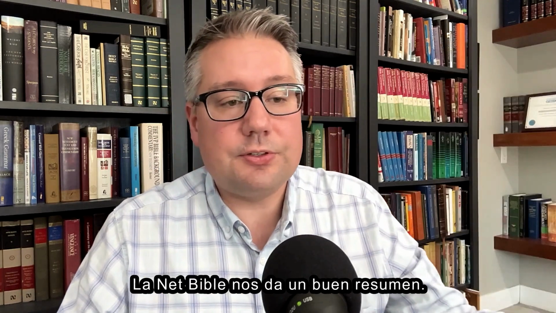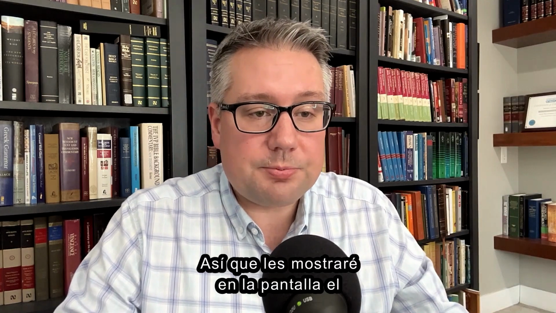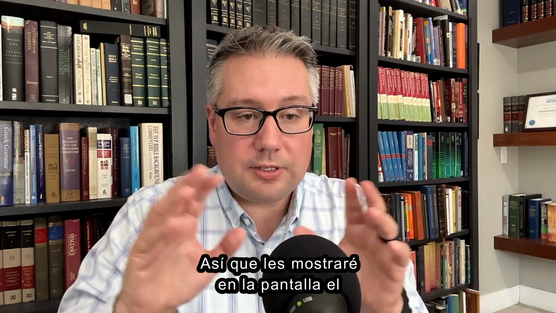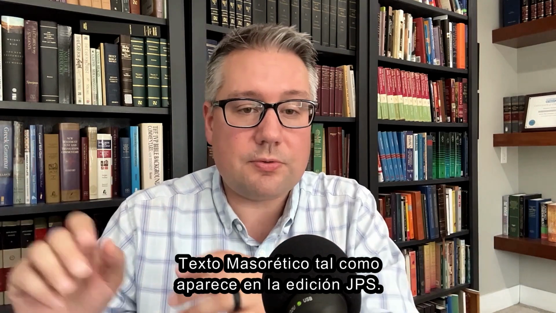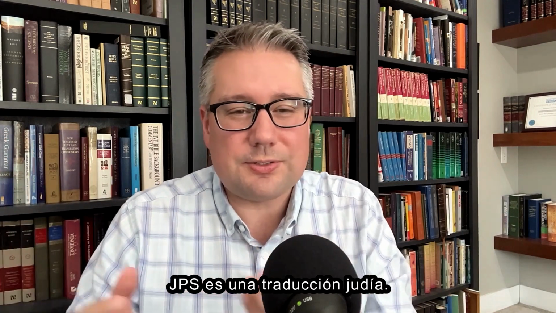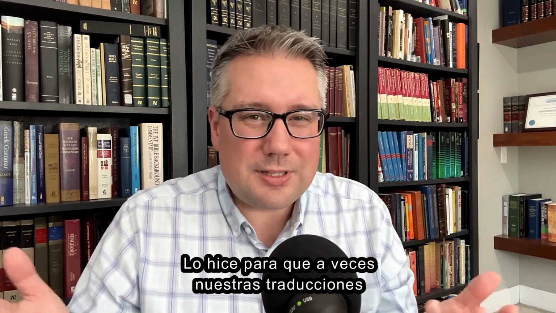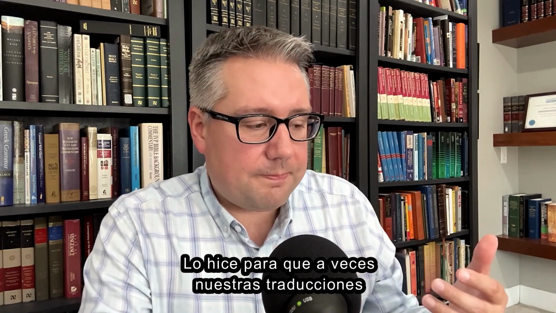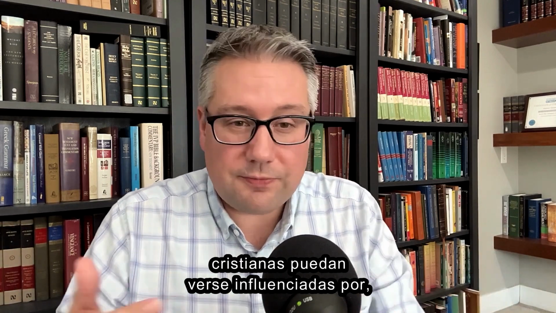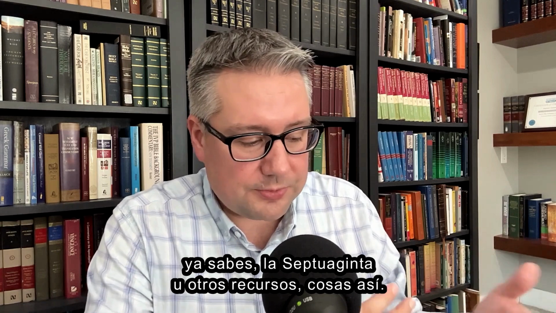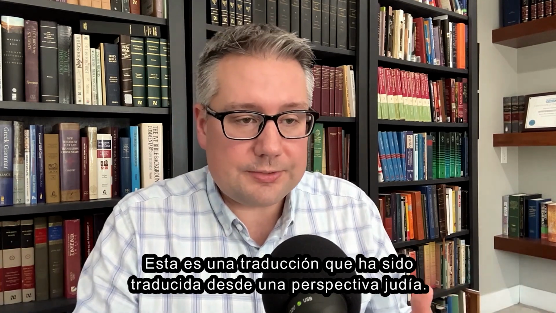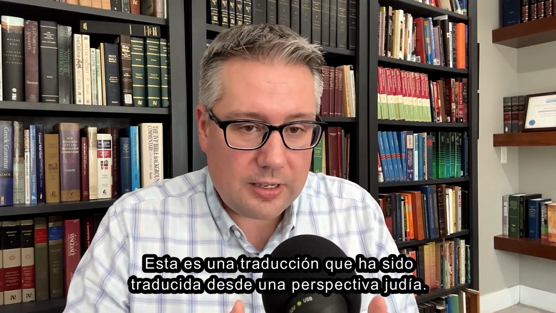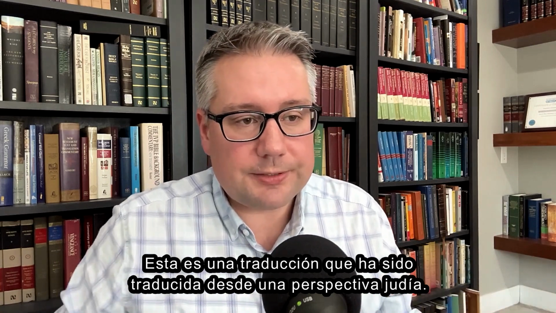The Net Bible gives us a good summary. So I'm going to display for you on the screen the Masoretic text as it appears in the JPS edition. JPS is a Jewish translation. I did that because sometimes our Christian translations can be influenced by the Septuagint or other resources. But this is a translation that has been translated from a Jewish perspective.